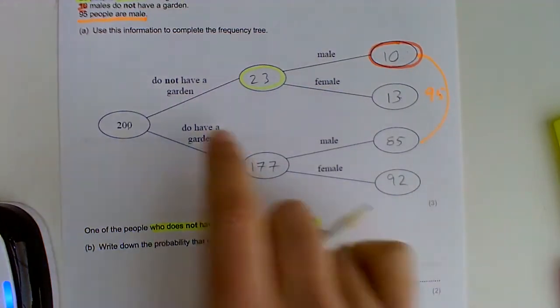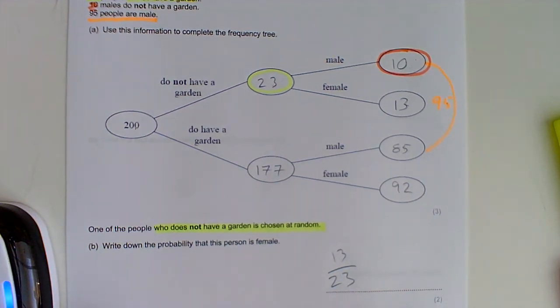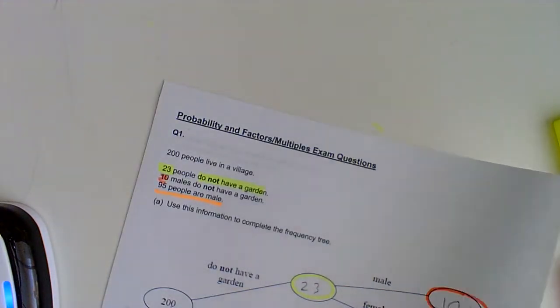The whole question would be worth 3 marks. Basically, if you get them all right, you get 3 marks. You make 1 mistake, you get 2. You make 2 mistakes, you get 1. Make any more than 2 mistakes, you don't get anything. Okay. So that's question 1. Hopefully you did all right on that one.